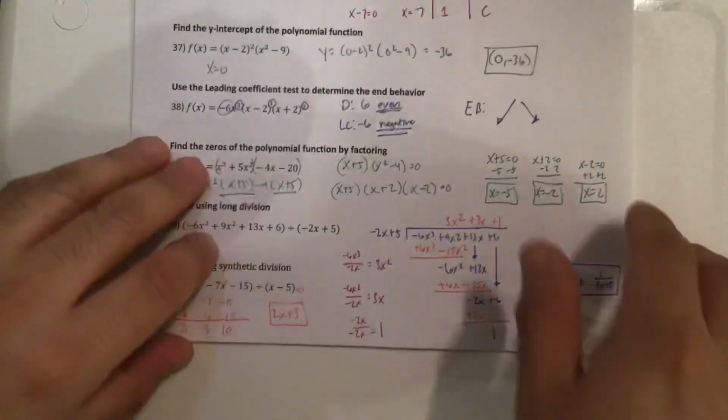All right, my last thing is right here. You do have a writing prompt. It says, look over this review and choose one problem and explain in words how to solve it. Be sure to indicate which problem you are using. All right, that concludes the review.